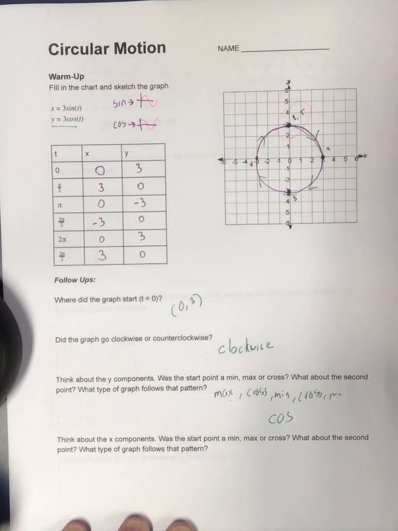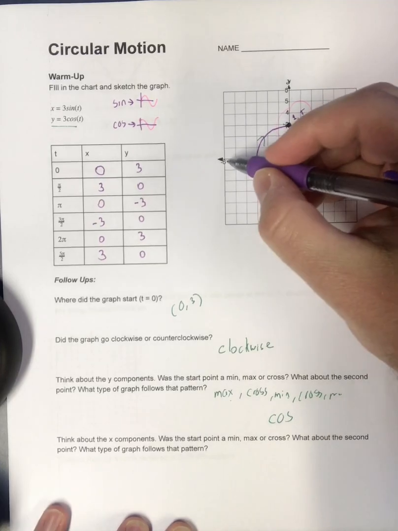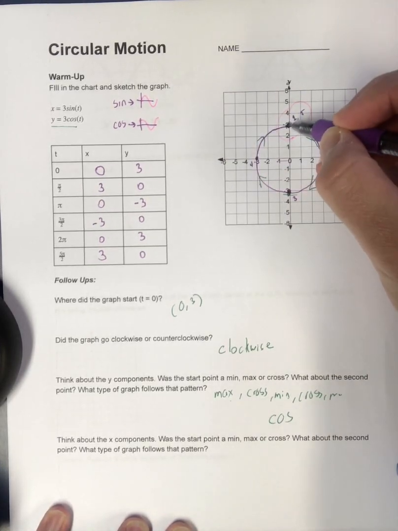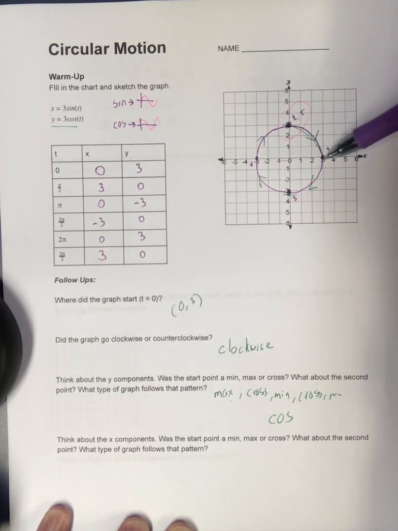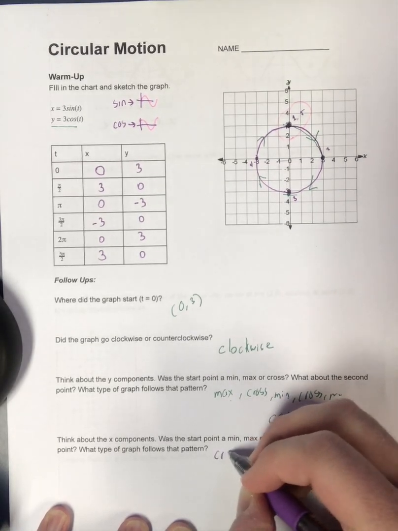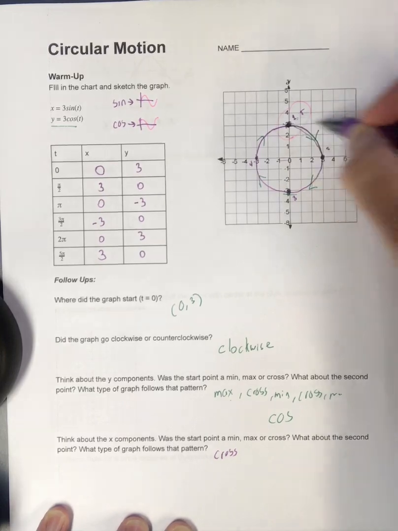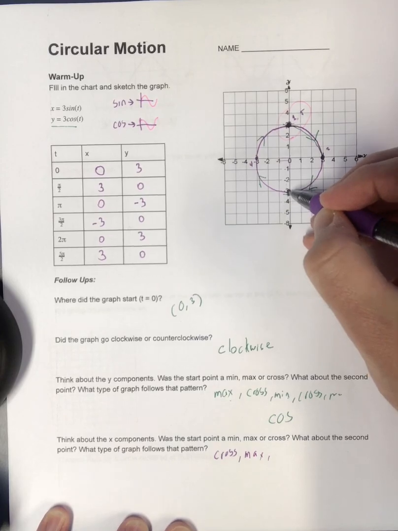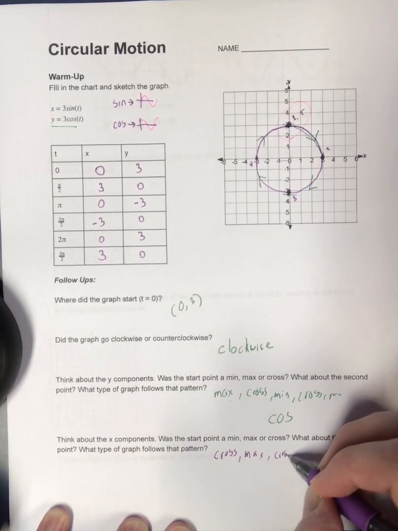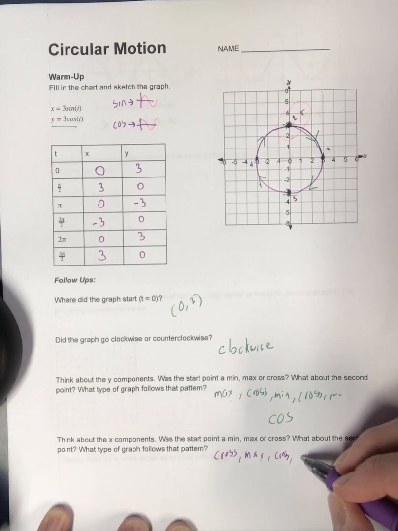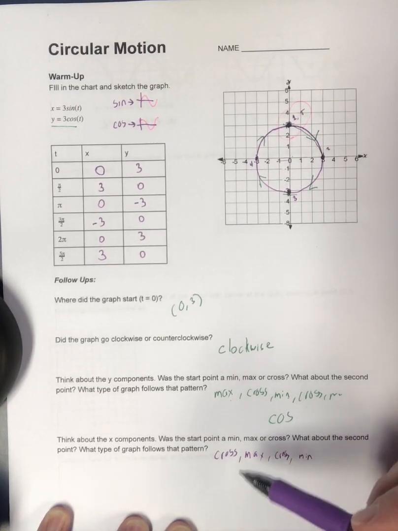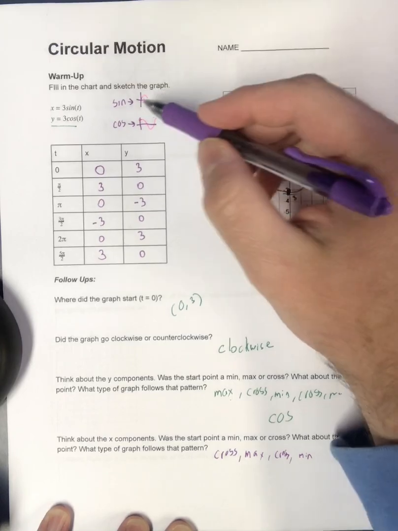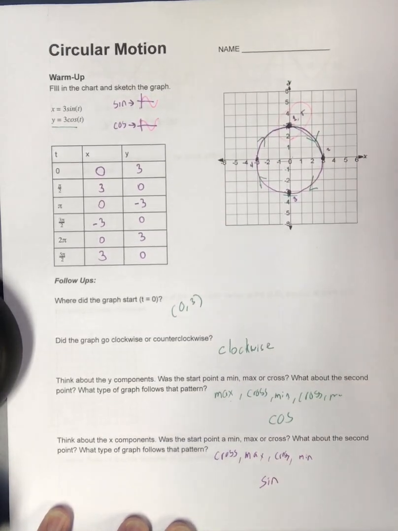The x components are going to be a little different here. In terms of x, going left and right across here, this was the start point. In terms of the x values, the highest x value is there, the lowest x value is there. So this point right here was 0. That's a middle x value, so this actually started at a cross. And then since it went this way, it went to the maximum next. So cross, max. Then back here, which would have been 0, so cross. And then a minimum value of negative 3. So the type of function that goes cross, max, cross, min would be a sine function, which matches up with this.